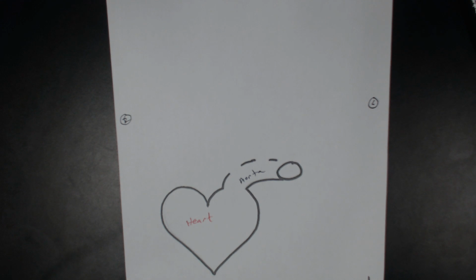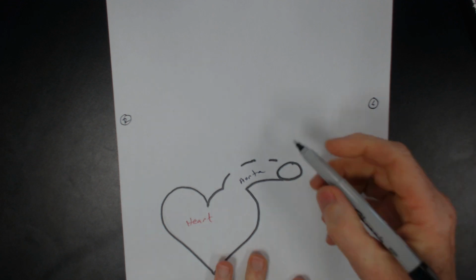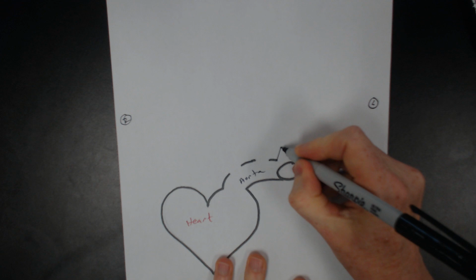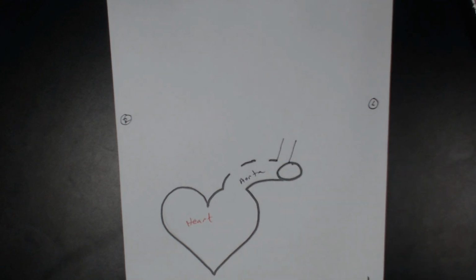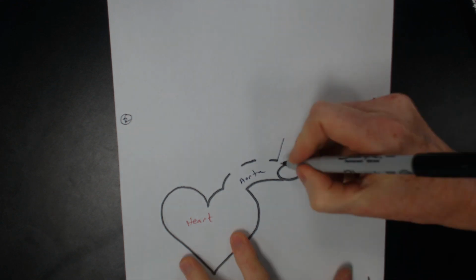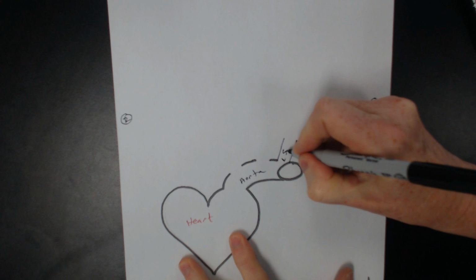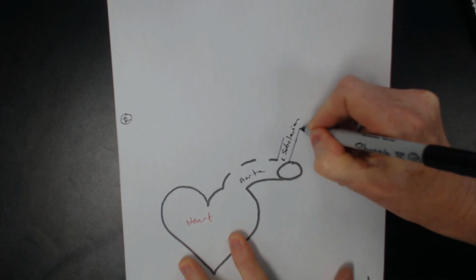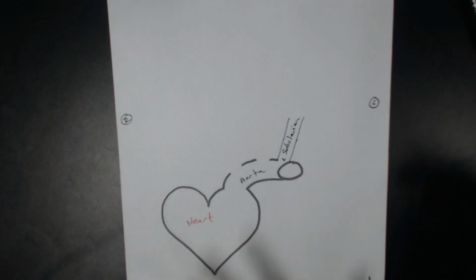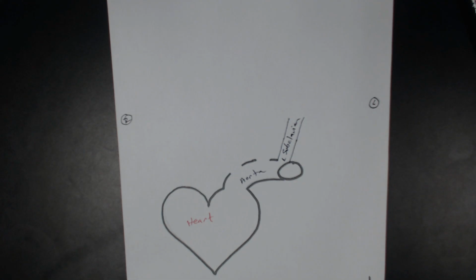Now, starting on the left side, the one that's more lateral, it's going to come off here. Does anyone know the name of that blood vessel? Yeah, great. That's the left subclavian. So that's left subclavian.